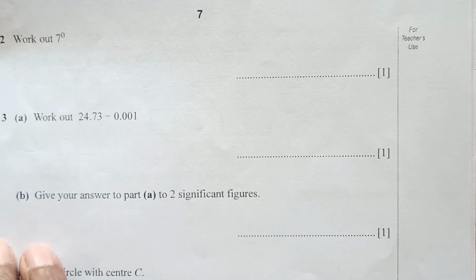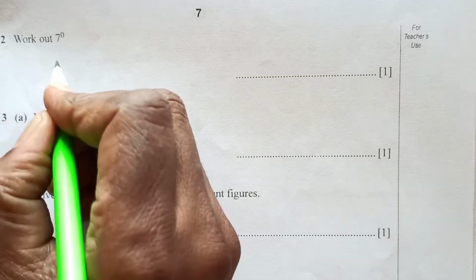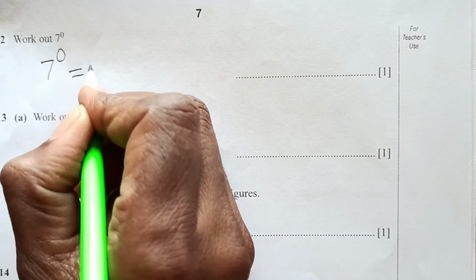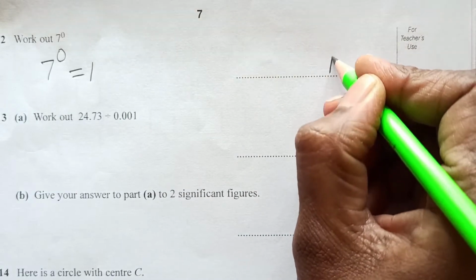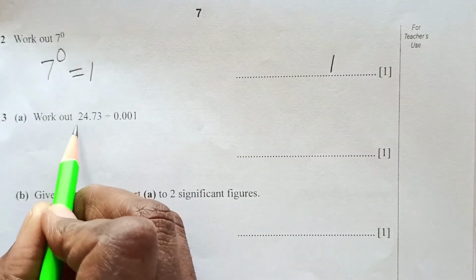So here is another question. Work out 7 raised to power 0. As I told you, whatever number is raised to power 0, that is always equal to 1. So anything raised to power 0 is 1, right? Now work out this.